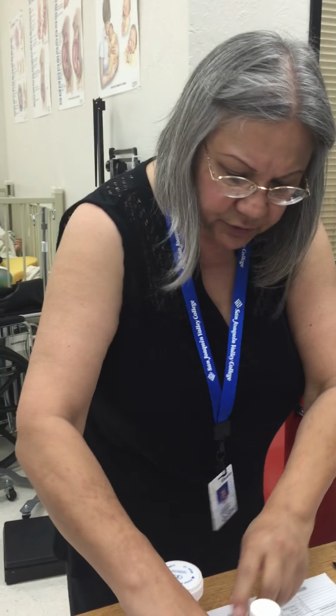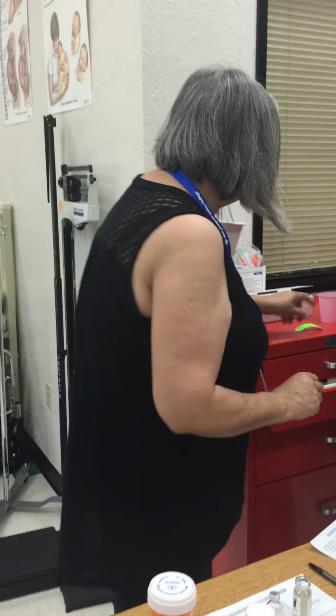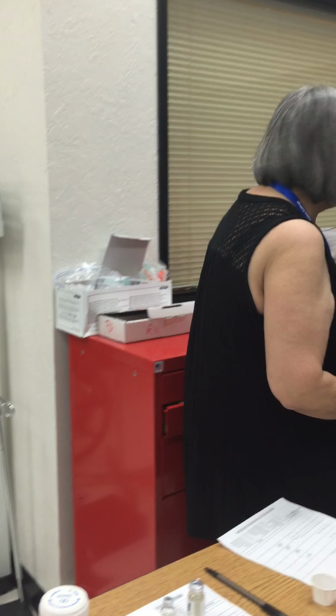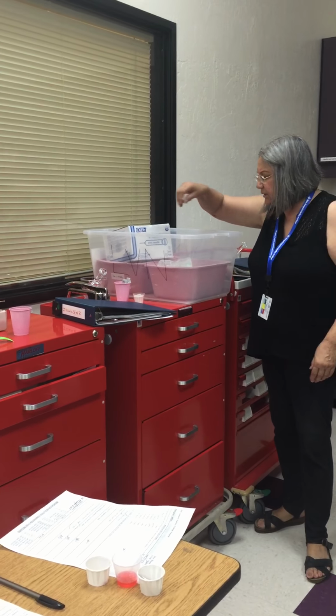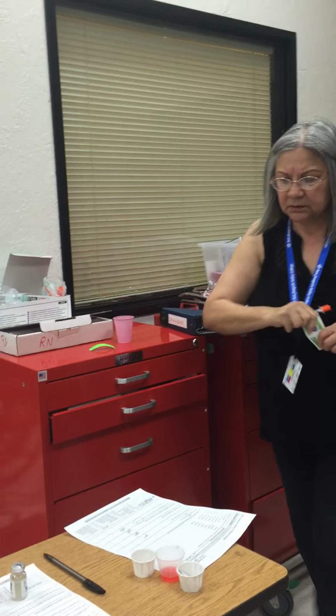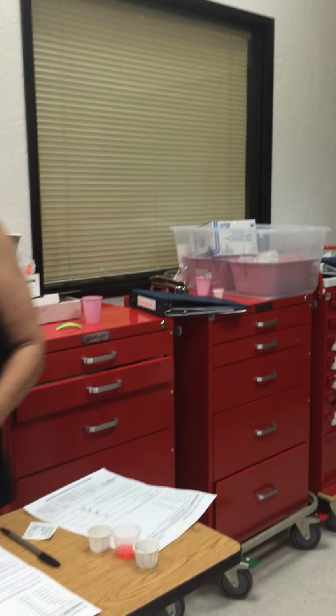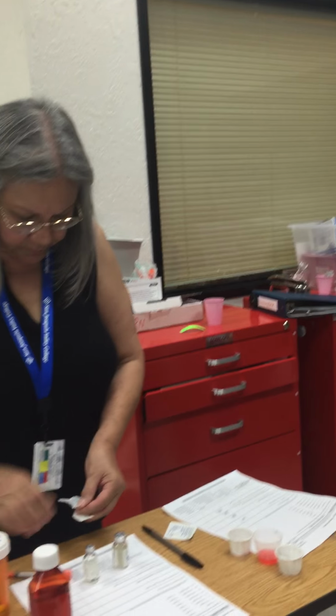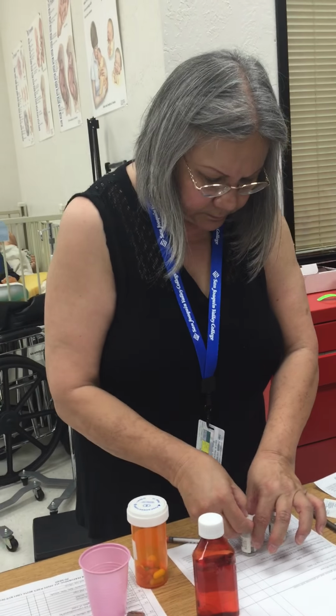Okay, so I pulled it, I pour it. Okay, so the second time I'm going to pour it, and this is where you're going to do your insulin injection. You never turn your back on your meds. If you do, you're contaminated. Never turn your back on your meds.